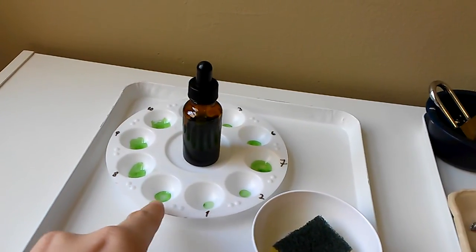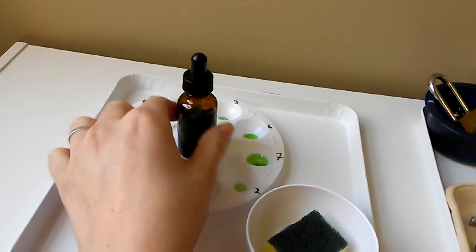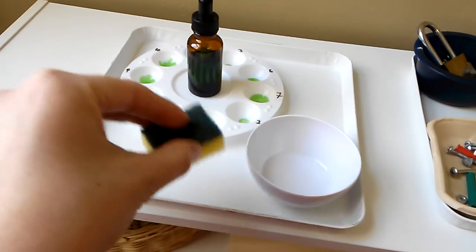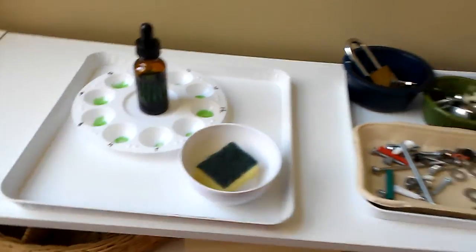So here's 1 drop, 4 drops, 8 drops. And I put water with green food coloring in there. And then a tiny sponge that I made for her in case she spilled something.